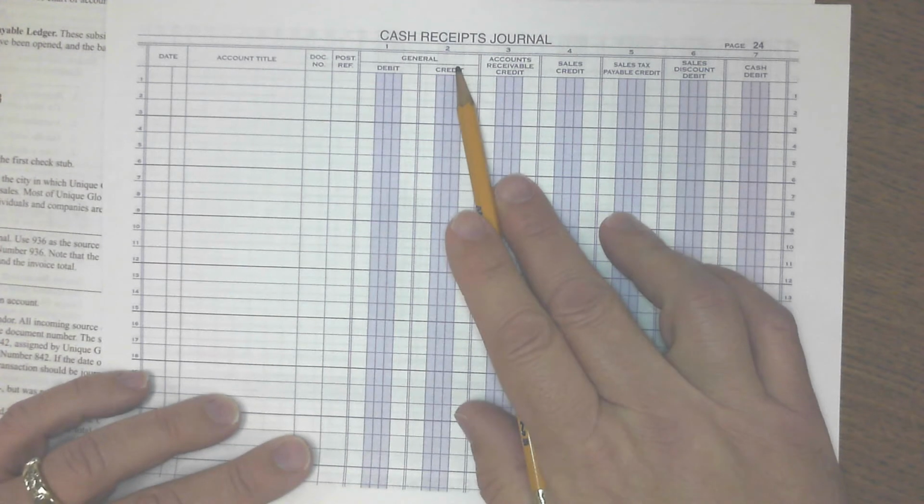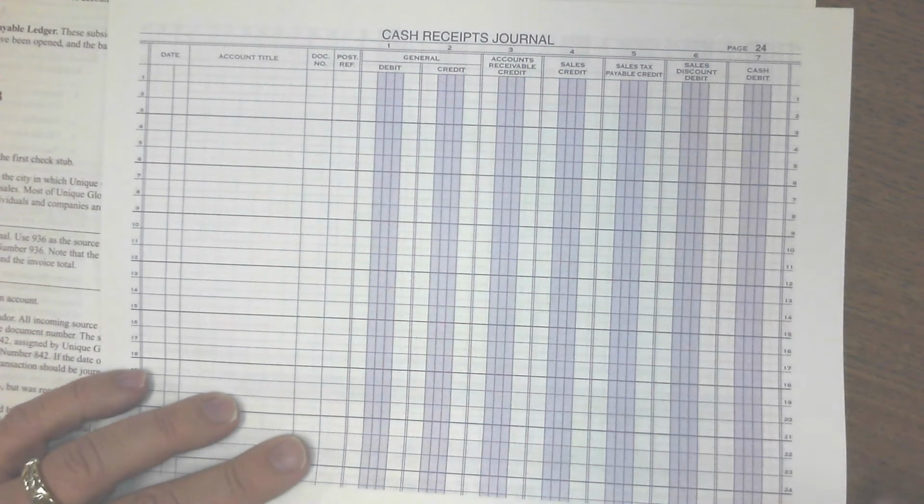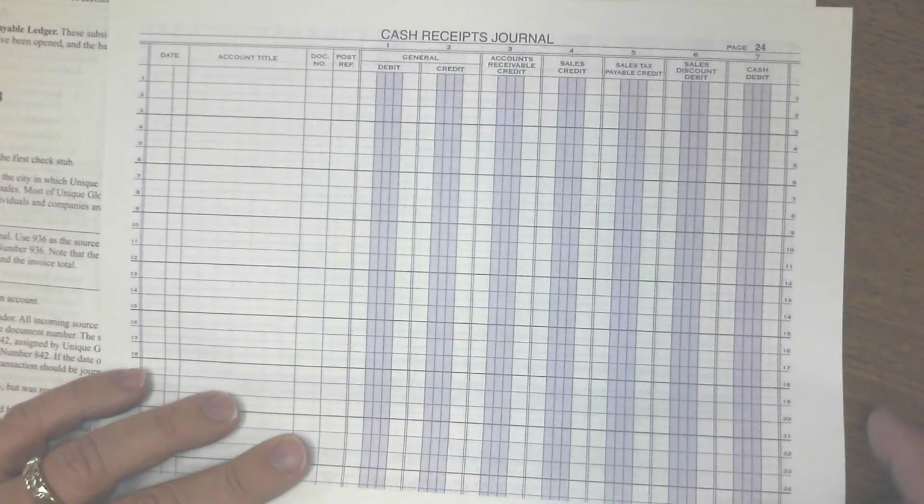Okay, so here's our cash payments journal in the forms booklet.